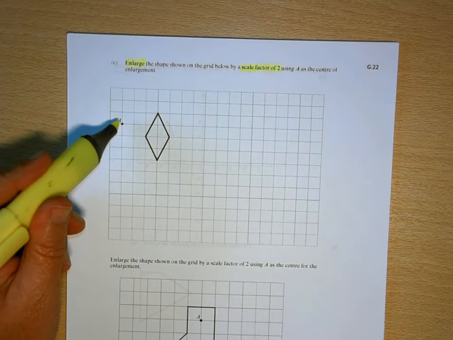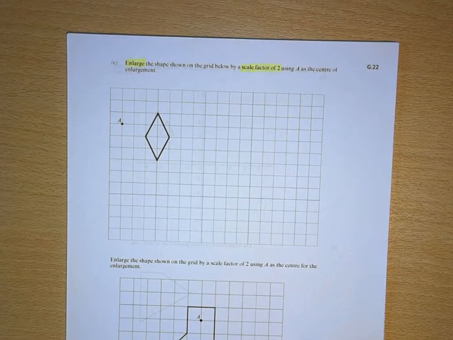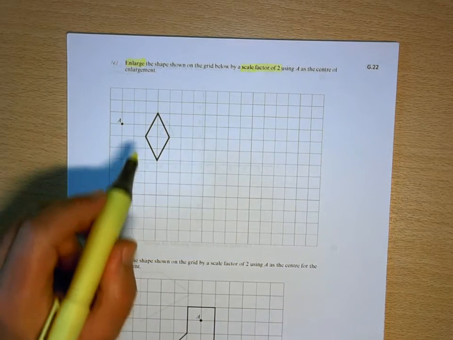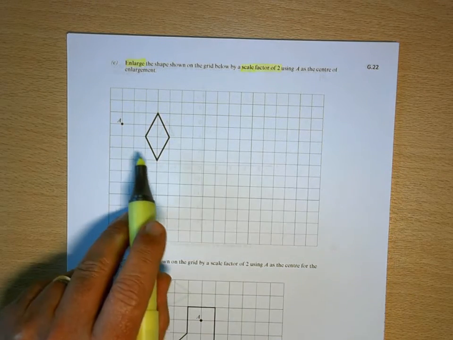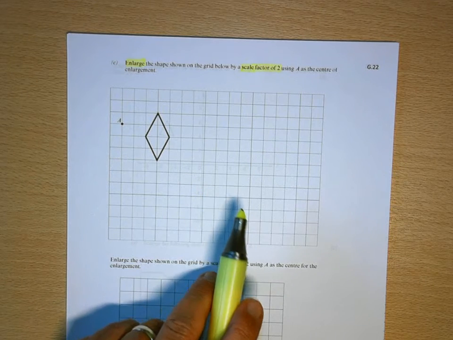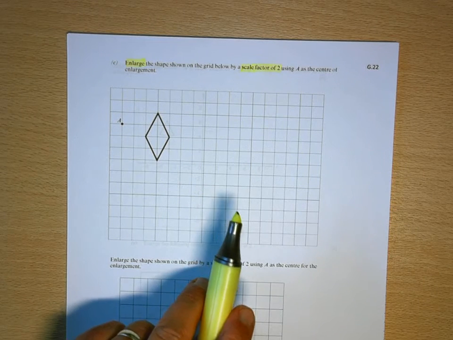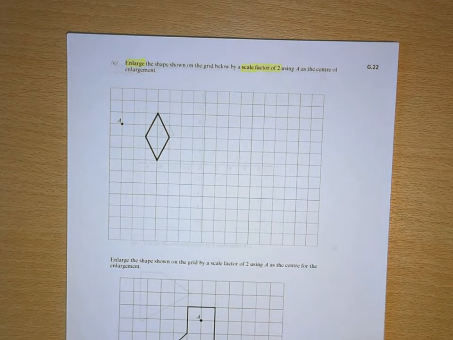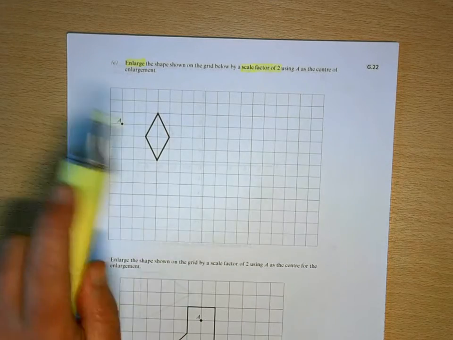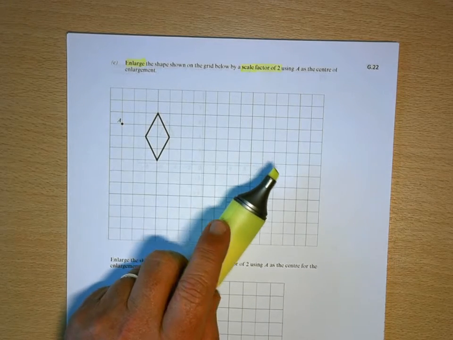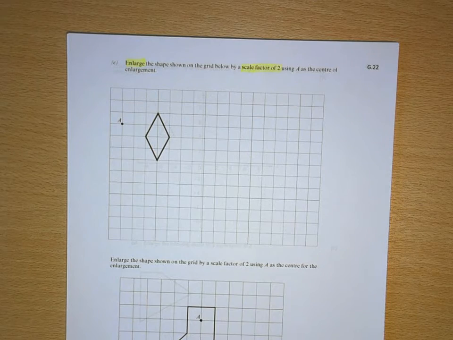But if they give you a centre of enlargement, which you have to enlarge it from, then every single person who does this will have the enlargement in exactly the same place. So that's why more often than not in an exam paper they will give you that centre of enlargement, because it makes it easier to mark. So this is how you deal with this.